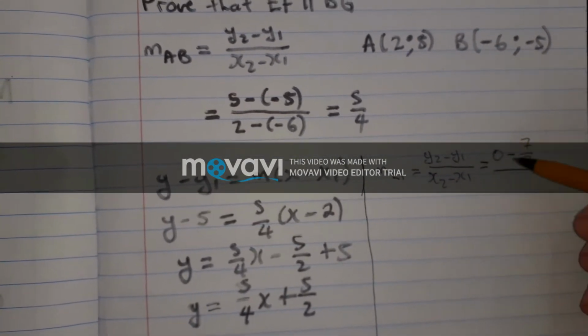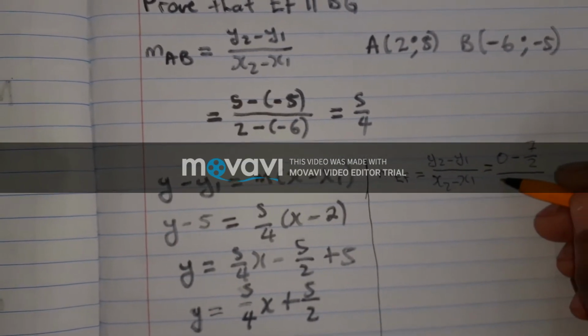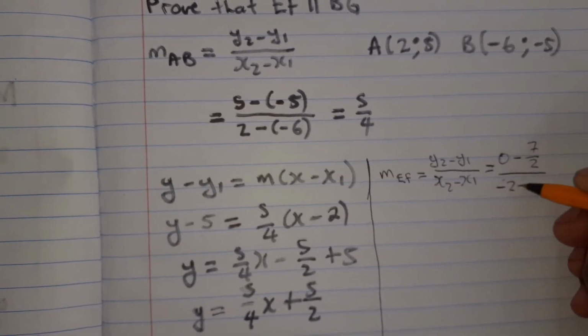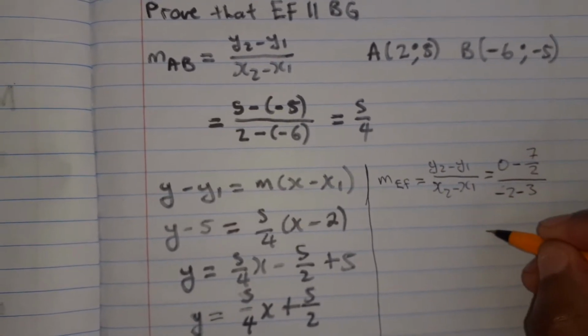So we use the coordinates of E and F. Then the one is -2, -3.